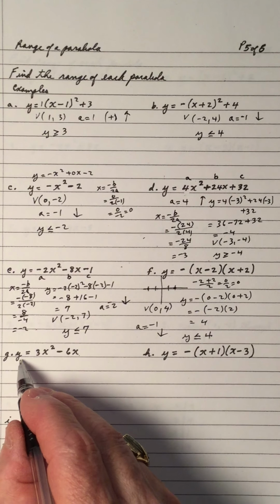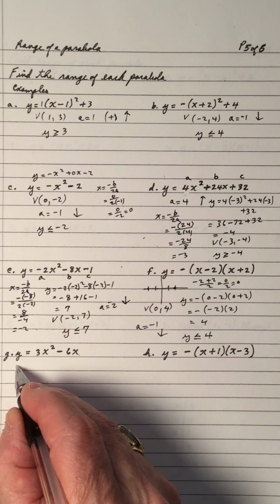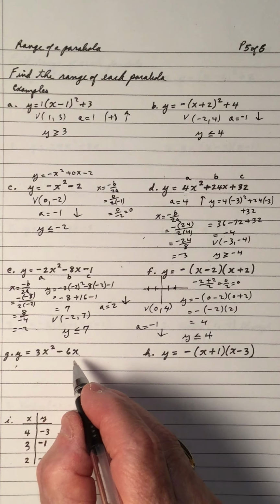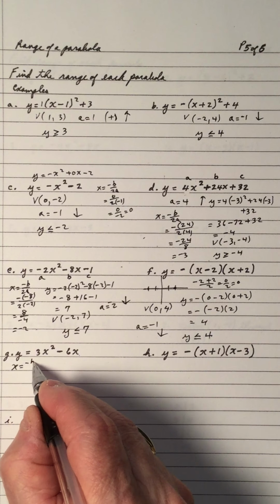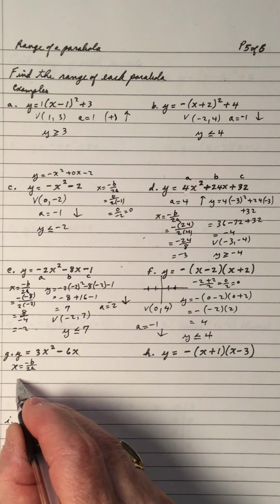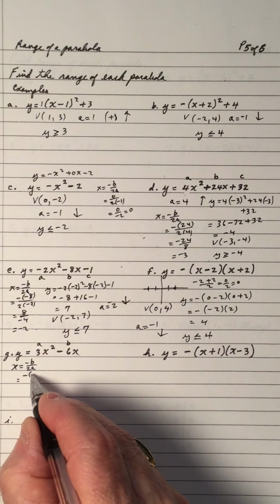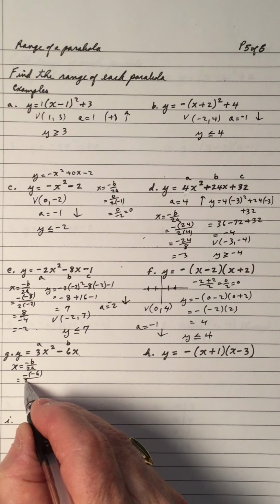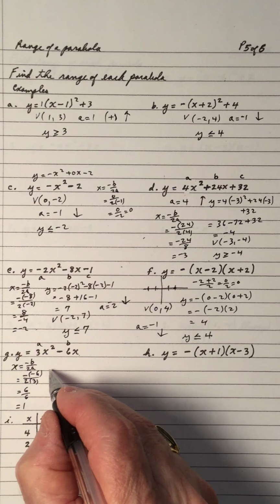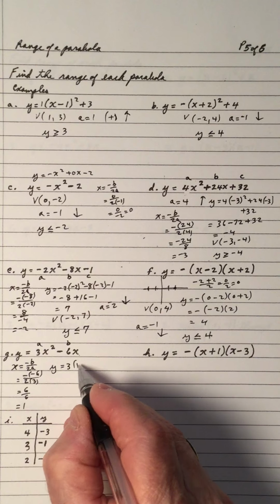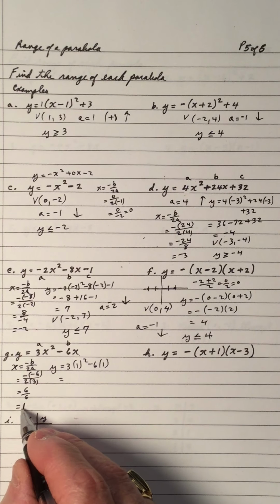And G, we've got y equals 3x squared minus 6x, and we want to get the vertex. So again, we can do x equals negative b over 2a in this case. So a is 3, b is negative 6. So we've got the negative of negative 6 over 2 times 3. So that's 6 over 6, which is 1. And we plug 1 in the place of x. When we plug 1 in, we get the value of y. This is the x-coordinate of the vertex.